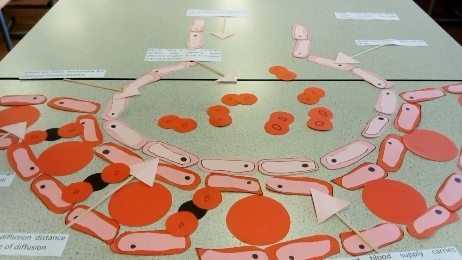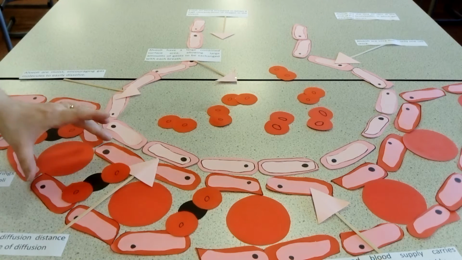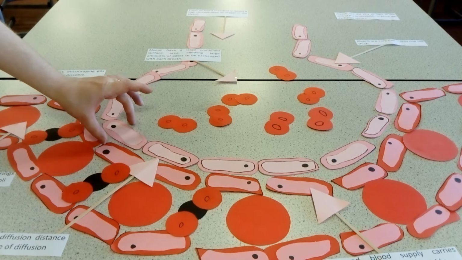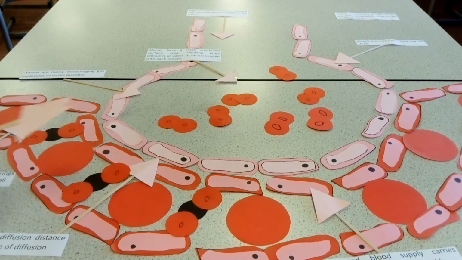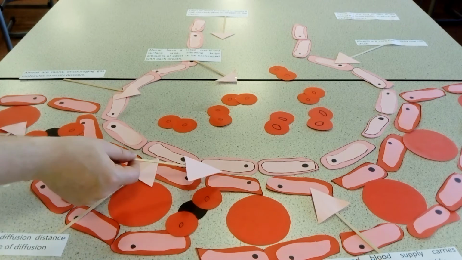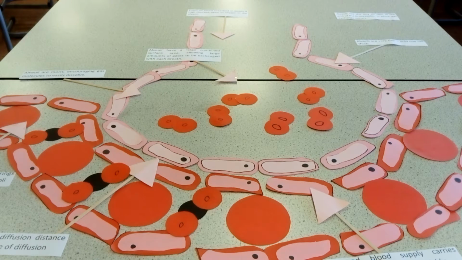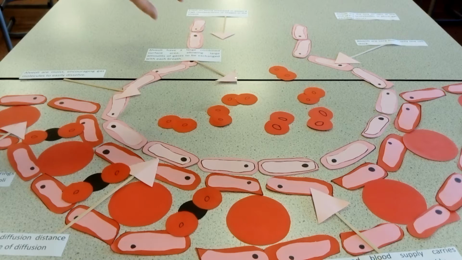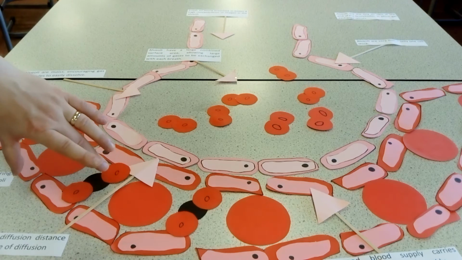Each alveolus has got lots of capillaries going around it, right? If you remember, capillaries are only one cell thick. At the same time, your alveoli are one cell thick. So between your capillaries and your alveoli, there's a very short diffusion distance, because it's only two cells between the inside of the alveoli and the bloodstream.